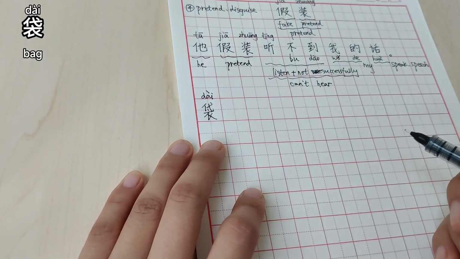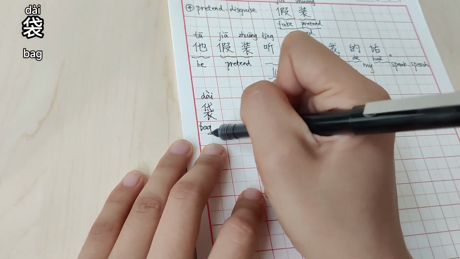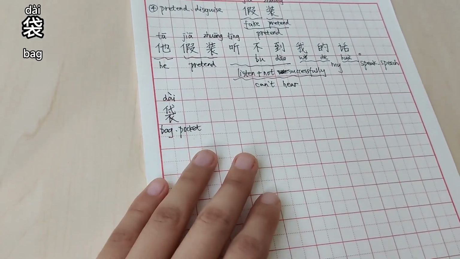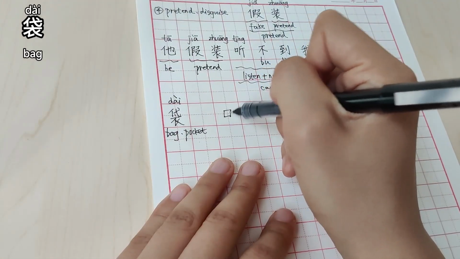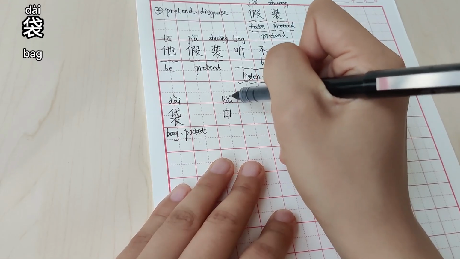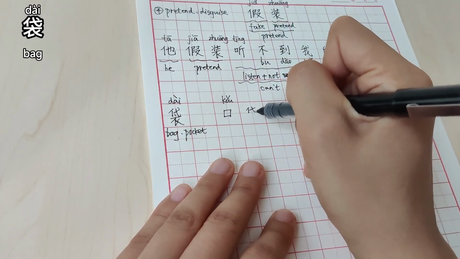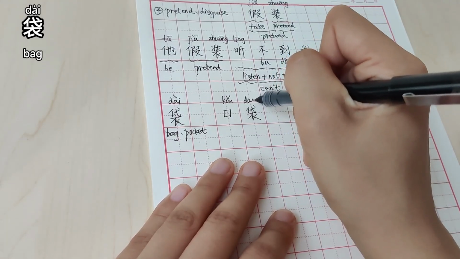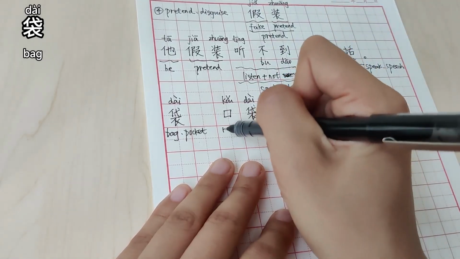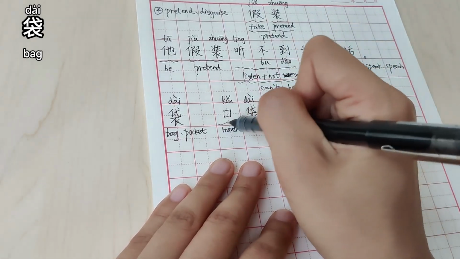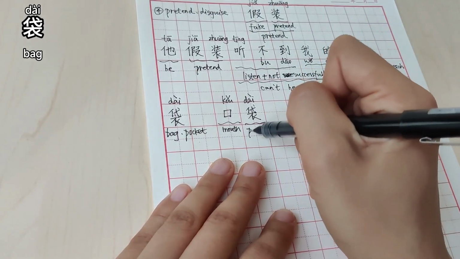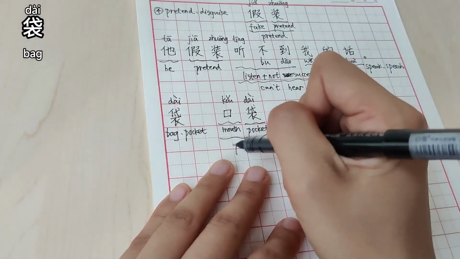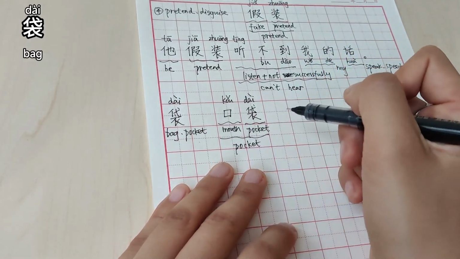袋 is a bag or a pocket. For example, we can say 口袋. 口 easy, it means mouth. 袋 is the pocket. 口袋 together, it just means pocket in general.